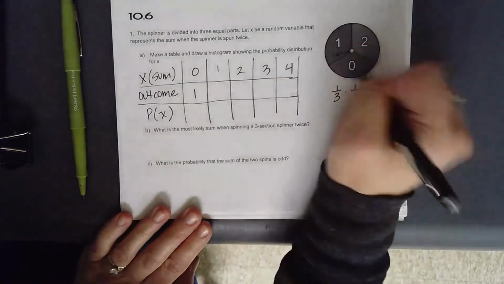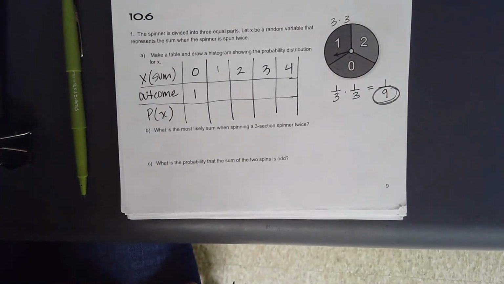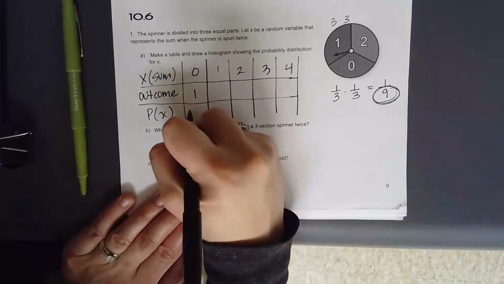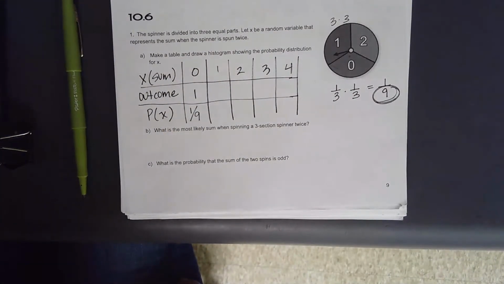There's 3 outcomes for the first spin and 3 outcomes for the second spin, which gives us 9 outcomes total. So the probability would be the number of favorable outcomes over the total outcomes. In our scenario here, there's 1 favorable outcome and 9 total outcomes. All right, let's look at 1.